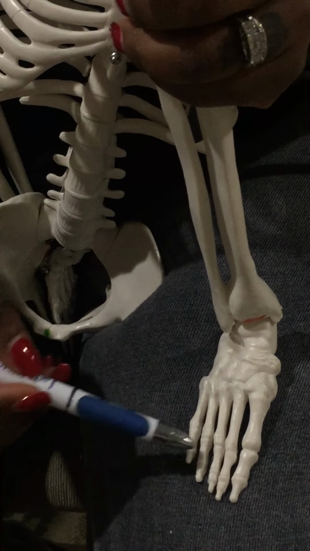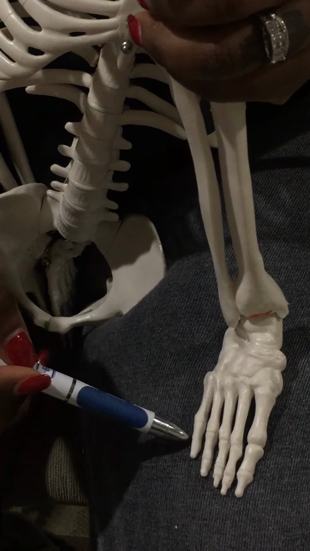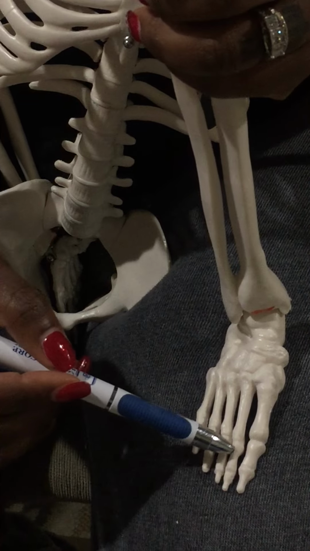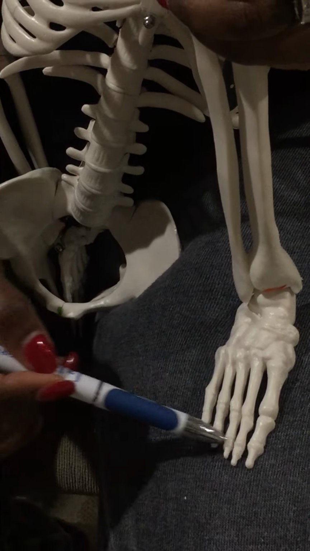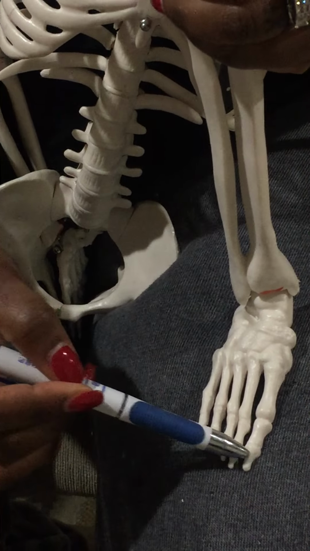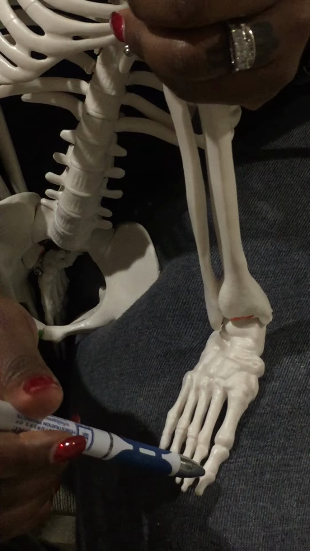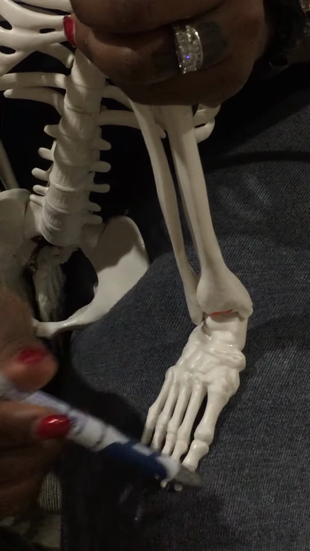All right, after that I'll talk about the metatarsus. The metatarsus would be this part right here. This part right here of the phalanges. After that, this right here at the end, that's our phalanges down here: metatarsus, phalanges. And then we'll talk about the hallux. And we know the hallux down here is our great toe or our big toe.